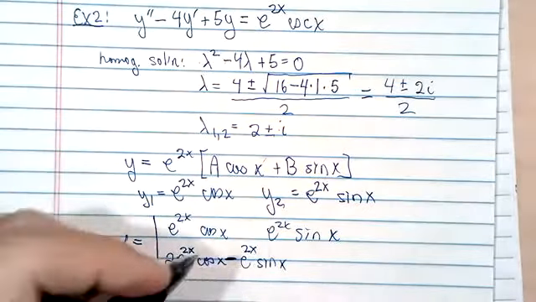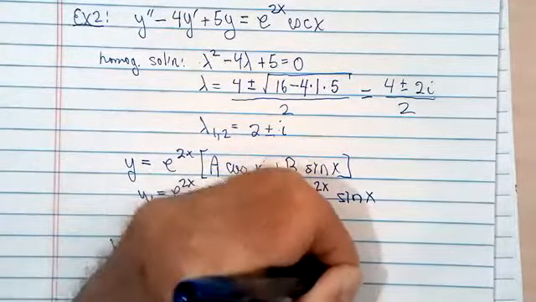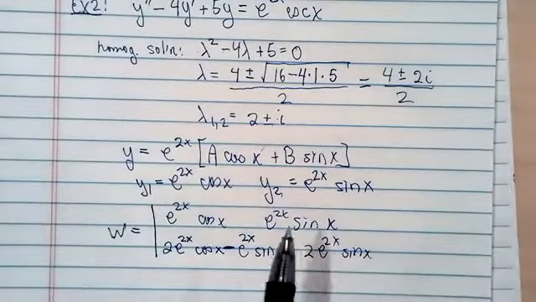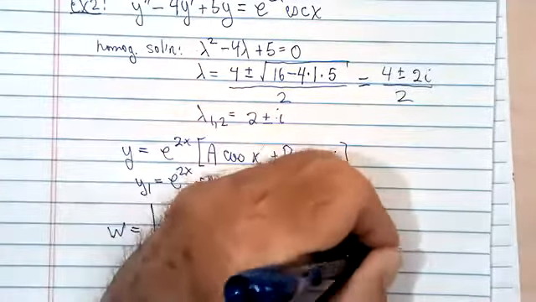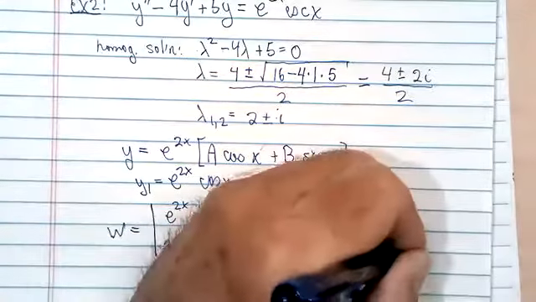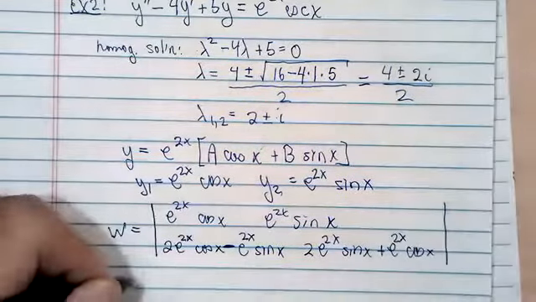And the second one, very similar, 2e to the 2x sine x. Taking the derivative on the sine, I get a plus cosine. So e to the 2x cosine of x. And that's a determinant.